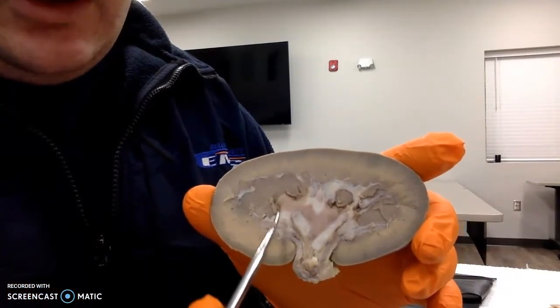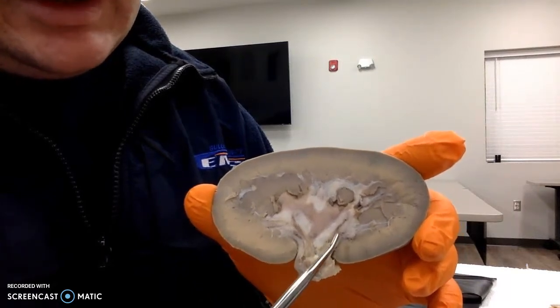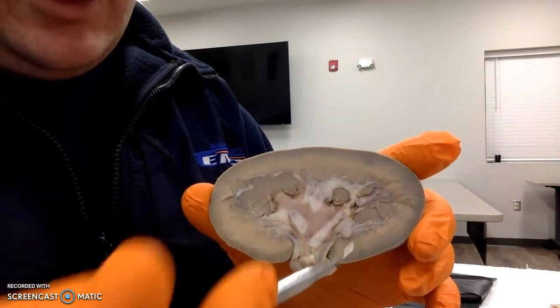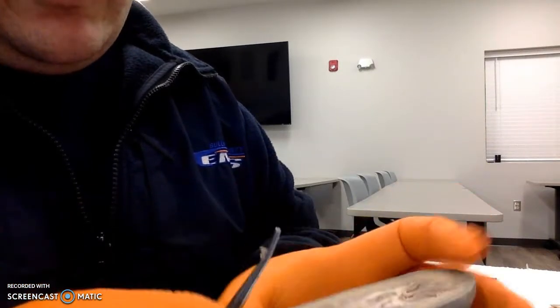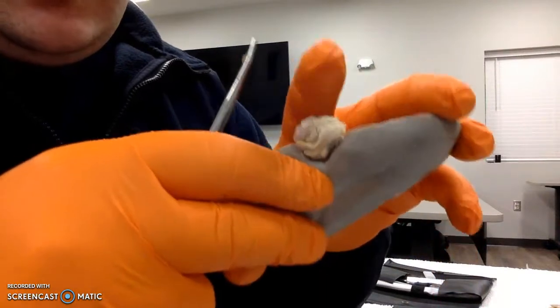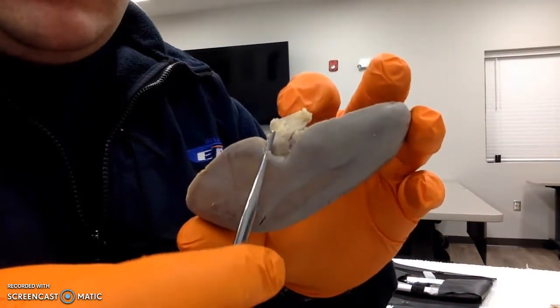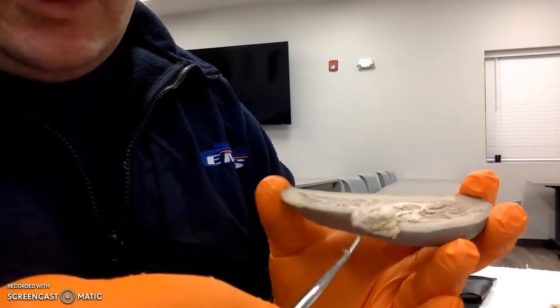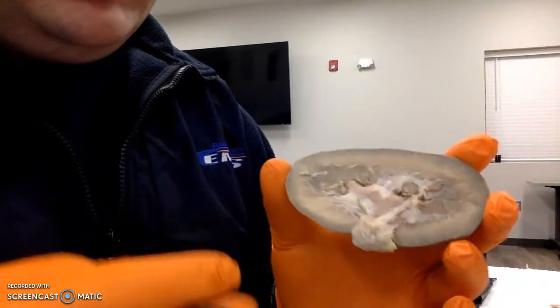This whole area here, where we have a lot of the vessels and the calyxes branching off, and the area that needs to hold all that, is the renal sinus. And all of our vessels enter and exit through the hilum down here. So we have the ureter, nerves, our renal artery and renal vein, which you can see here: the renal artery, vein, and ureter.